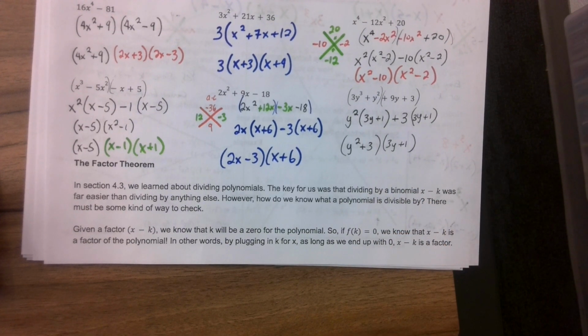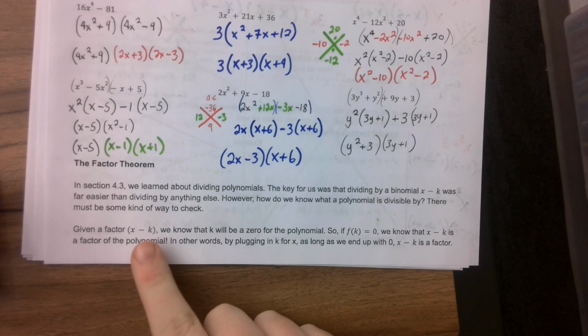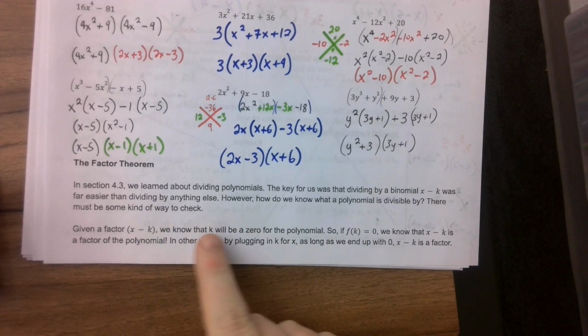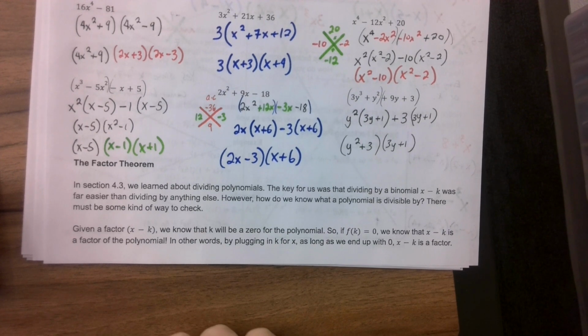There is a way to check. In fact, there's a couple ways to check. So given a factor x minus k, we know that whatever k is, that'll be a zero for our polynomial. We know this because we learned about factored form back in Unit 2.